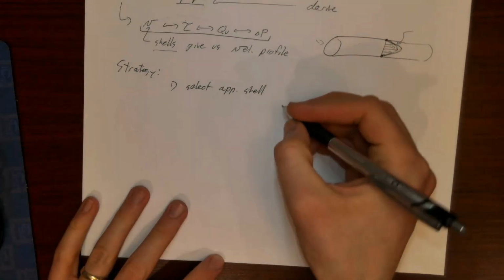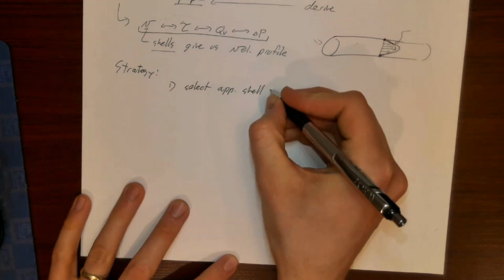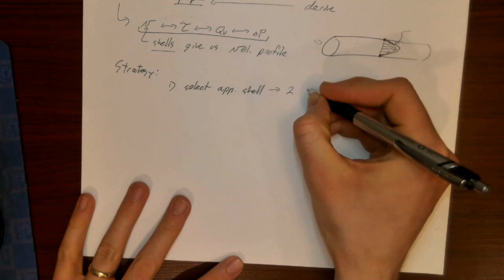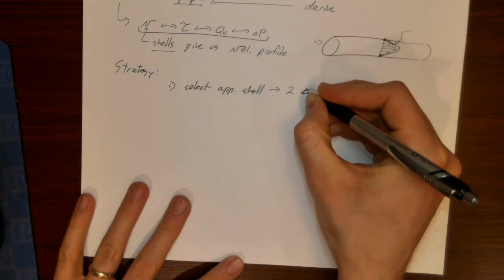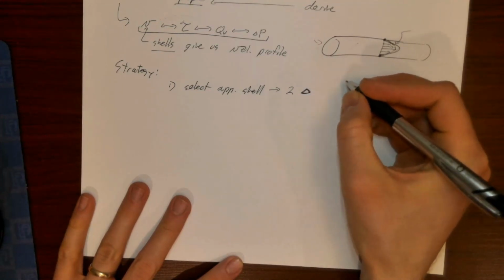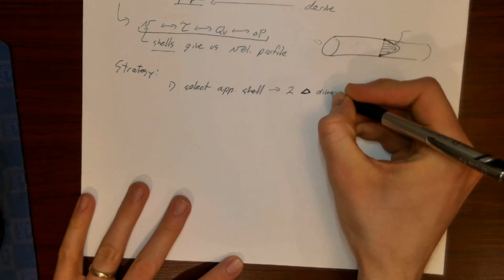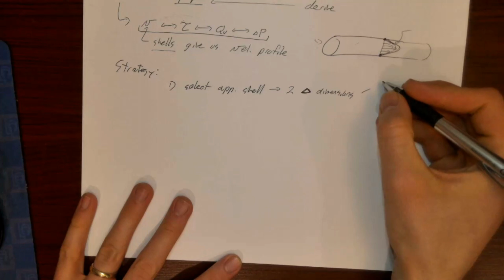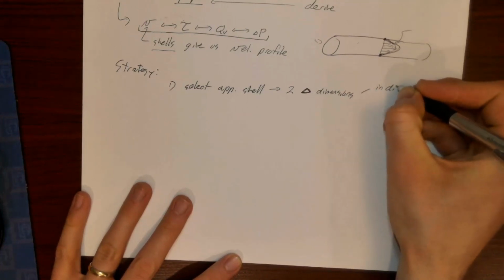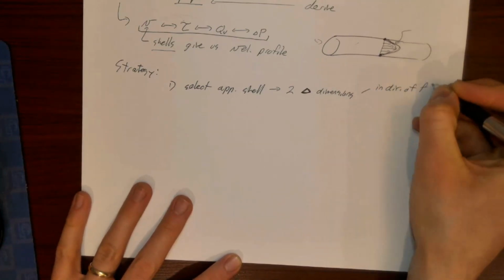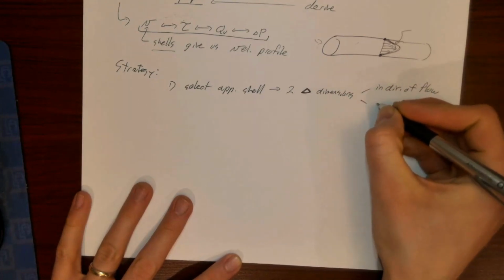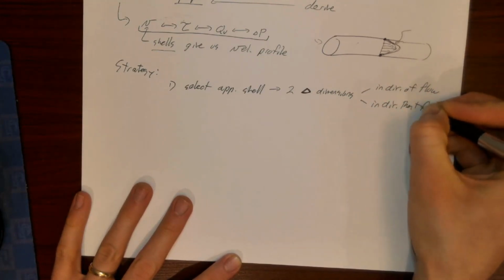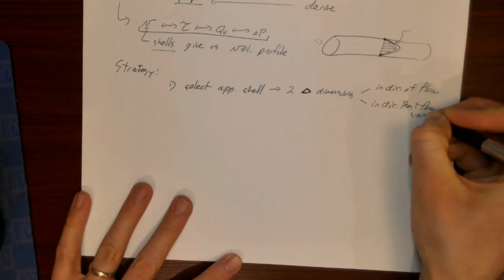When we select a shell, we'll typically use two delta dimensions that we take infinitesimally small. One of the dimensions is going to be in the direction of flow, and the other is going to be in the direction that flow varies.